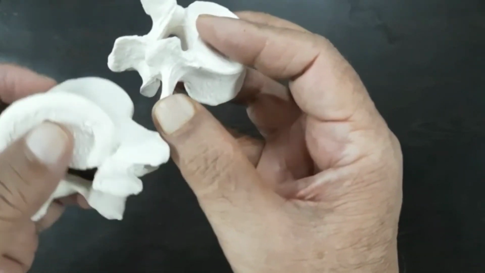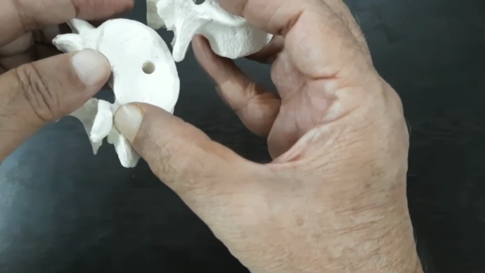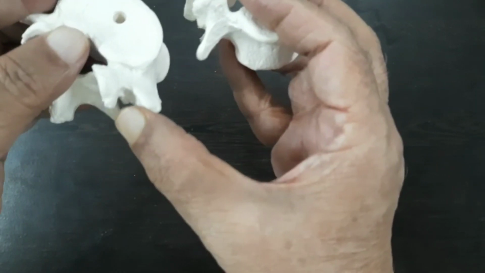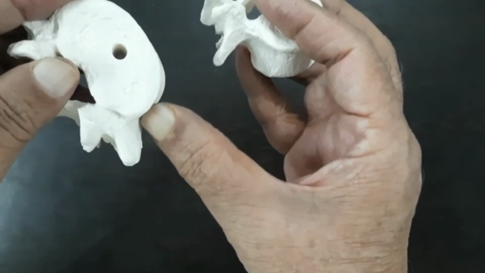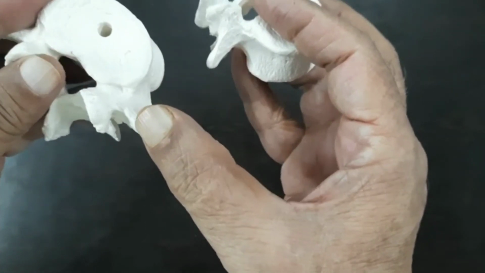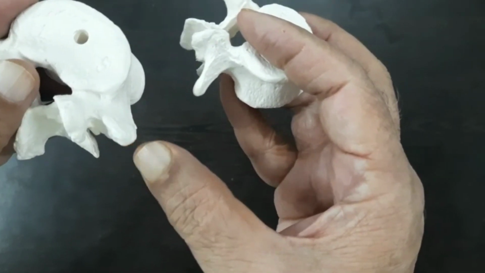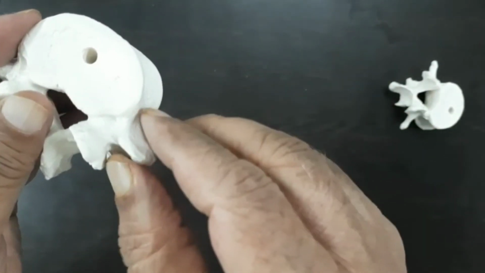But if you see here, the transverse process of the atypical vertebra is quite thick and takes origin from the lateral aspect of the body and then the whole of the lateral surface of the pedicle. This is the transverse process.